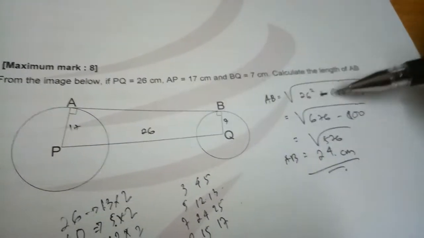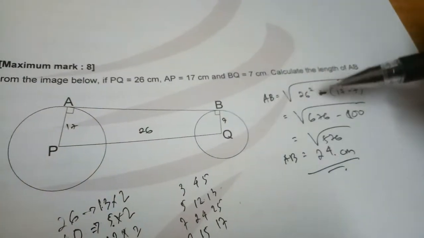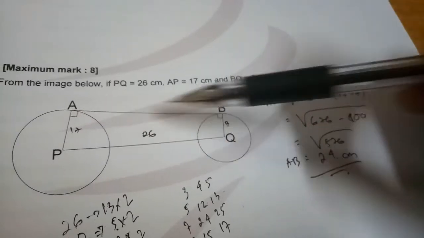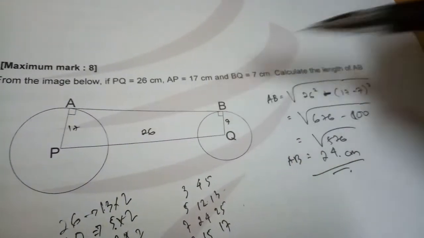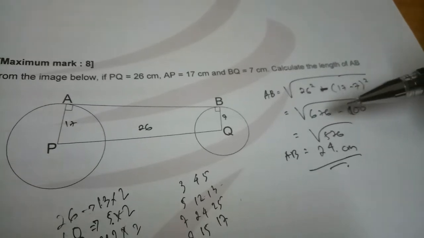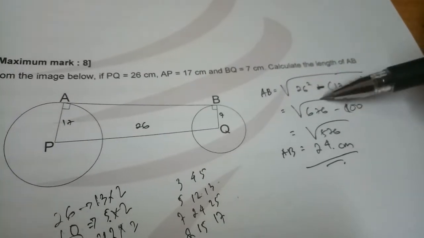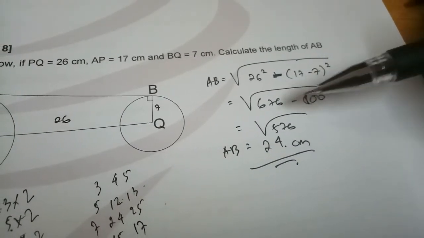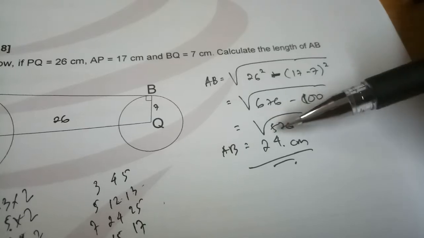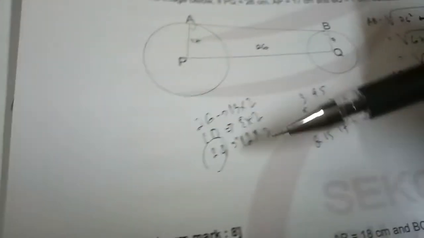This 26 is subtracted by a number, and because we are using the outer tangent line, you subtract the radius, 17 minus 7. So it's 26 squared minus 10 squared. 26 squared is 676, and 10 squared is 100, and then you have the square root of 576, which equals 24. So it's the same thing as this one, right? 24.